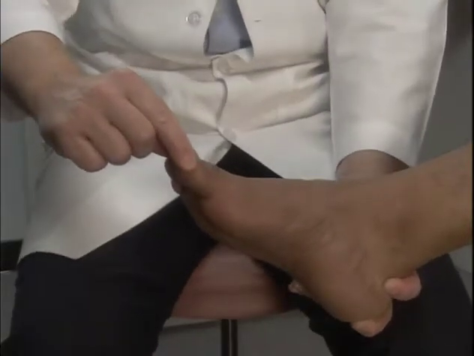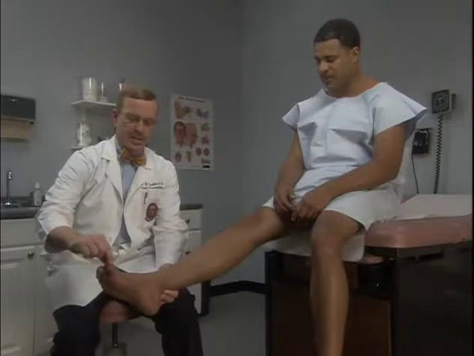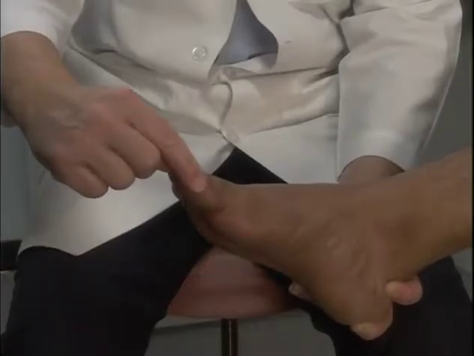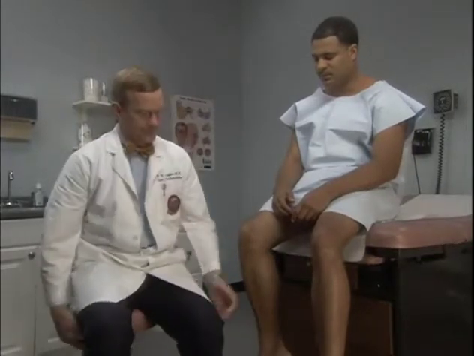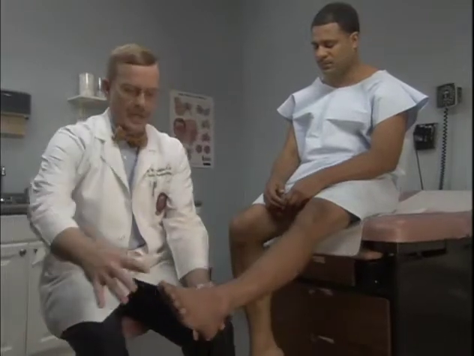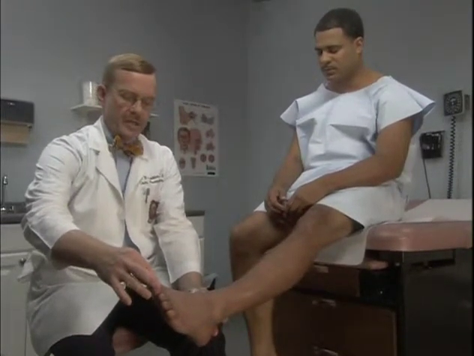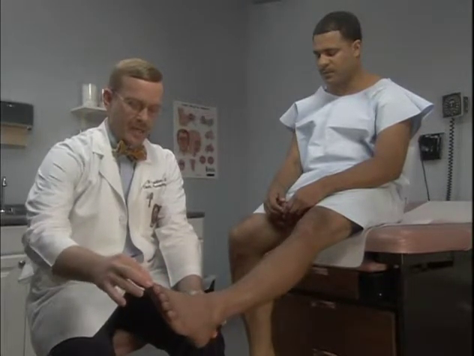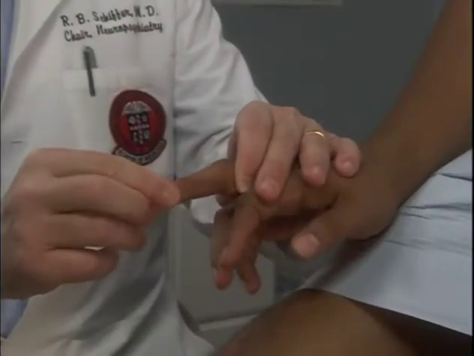Next, ask the patient to close his eyes and identify the direction of motion. Move the big toe up and down in an irregular sequence. Then compare with the big toe on the other foot. Same thing. Are you ready? Yes. Here it comes. Up. Down.